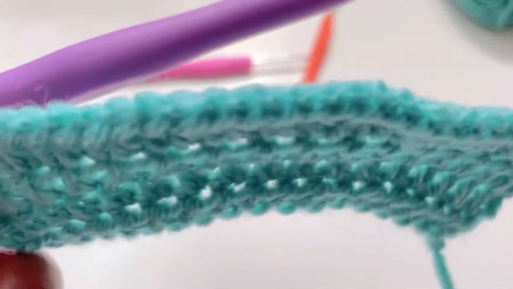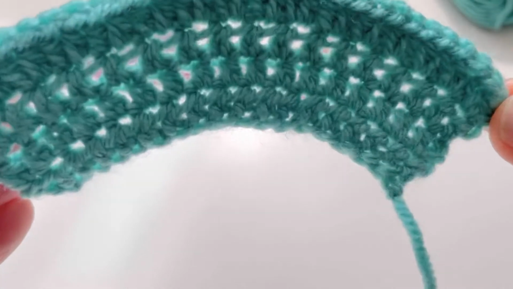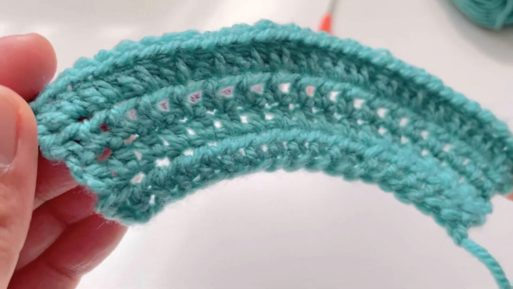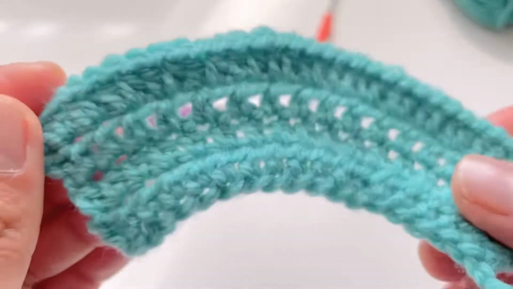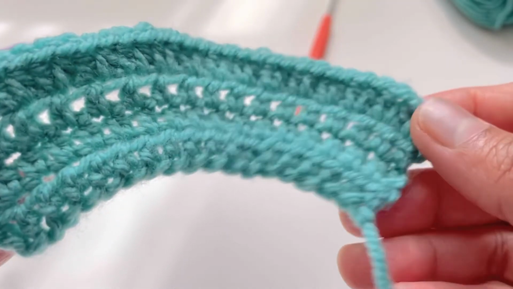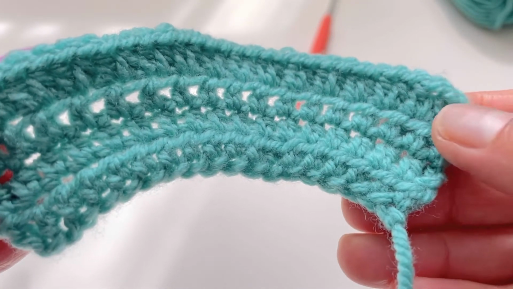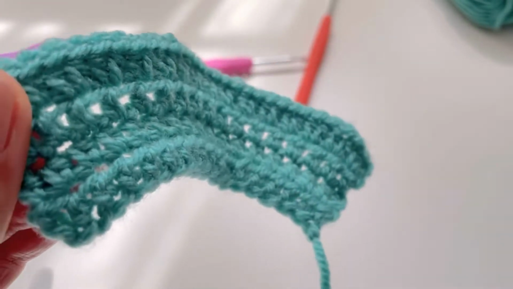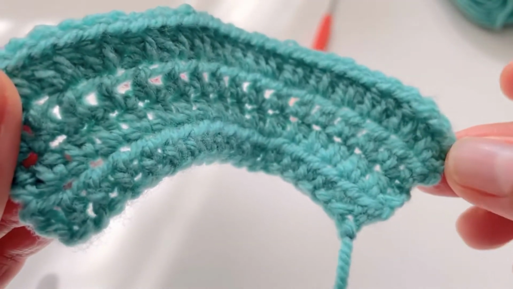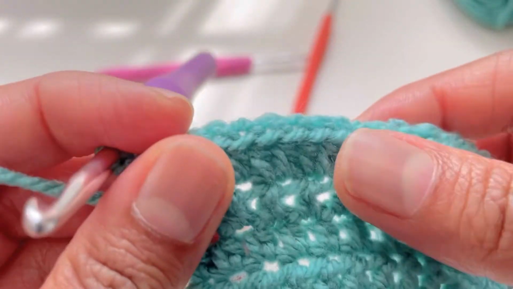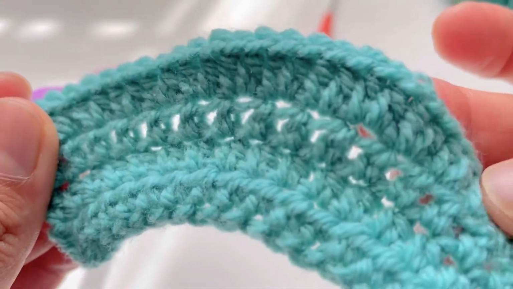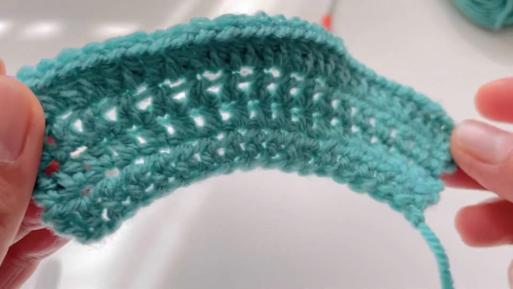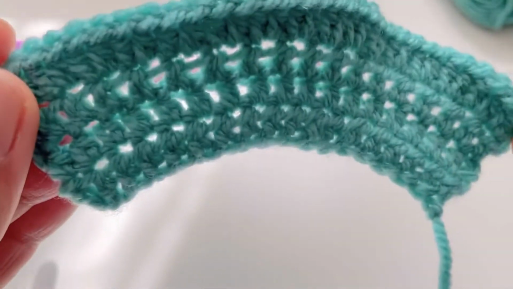I haven't counted the stitches here, but of course it's double, so probably 35, 36 stitches, because in some of the stitches I haven't put two stitches into the one previous stitch. It's just 1 to 1, but here I've put 2 into 1, and the project has been expanded.